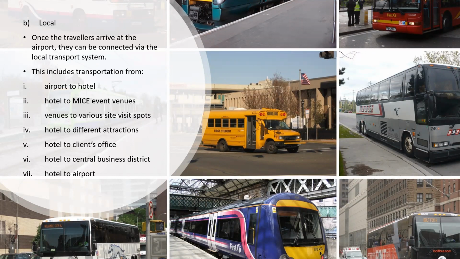The local. Let's now talk of once the guests arrive at the destination. Once the travelers arrive at the airport, they can be connected via the local transport system. This includes airport to the hotel, hotel to the MICE event venue, venue to various site visit spots, hotel to different attractions, hotel to the client's office, hotel to the central business district or the CBD, and then again hotel back to the airport.